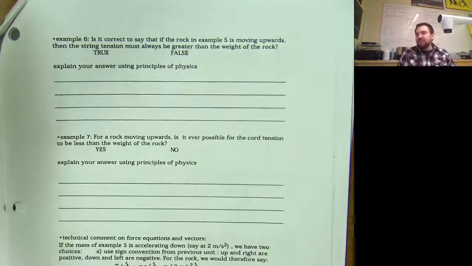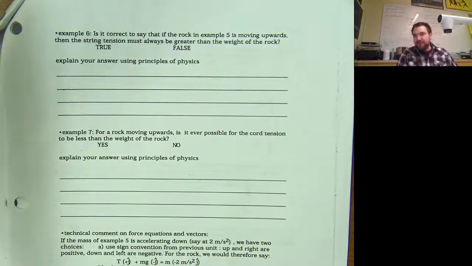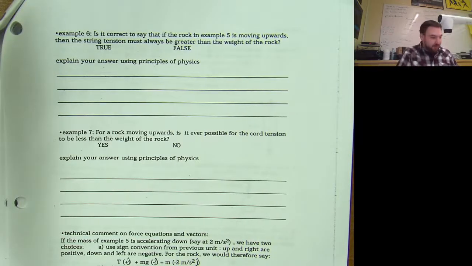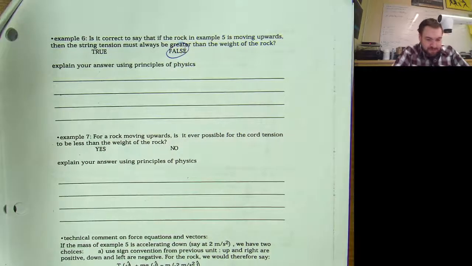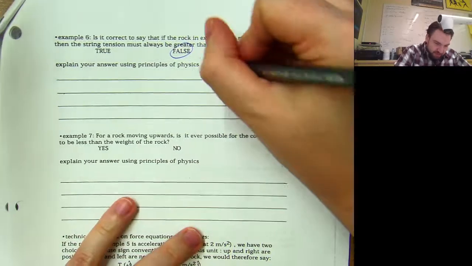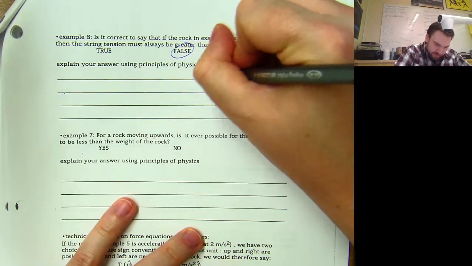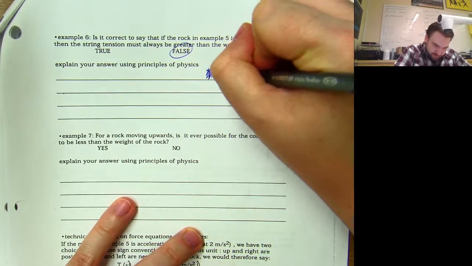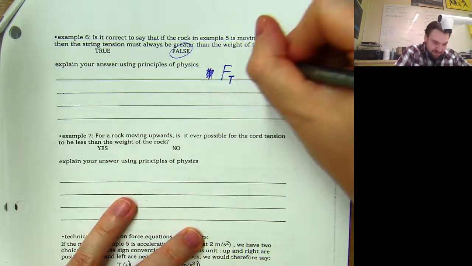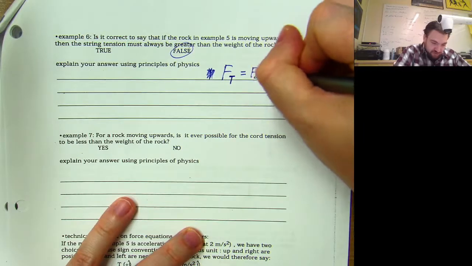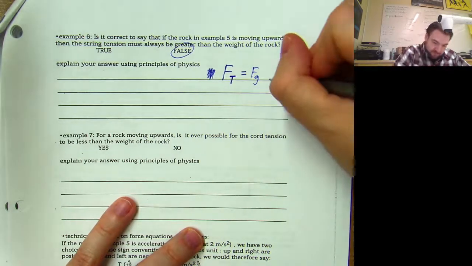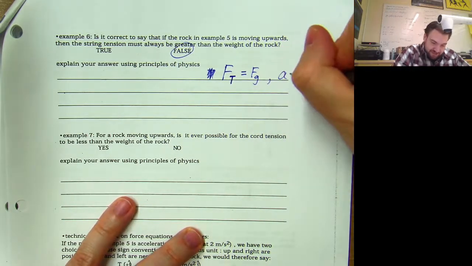Flip the page. Is it true to say that if the rock in the previous example is moving upwards, then the string tension has to be greater than the weight of the rock? We would have a discussion about this if you were here, but that is false. The force of tension could be equal to Fg. That would mean acceleration is equal to 0.